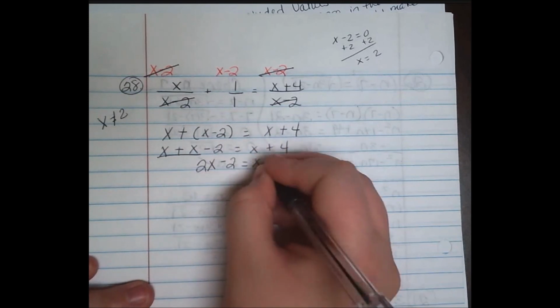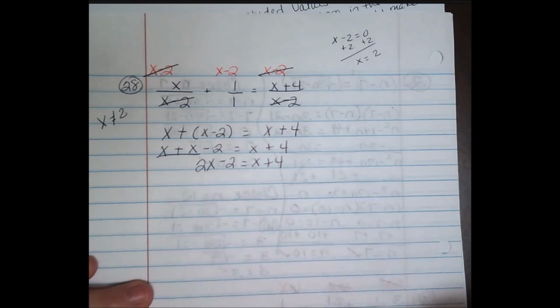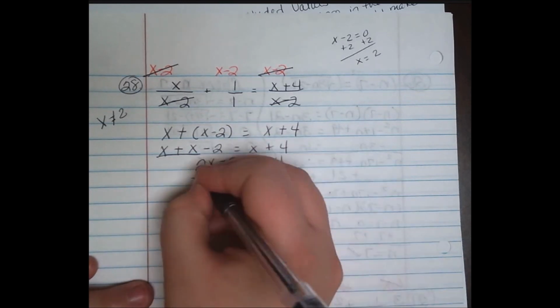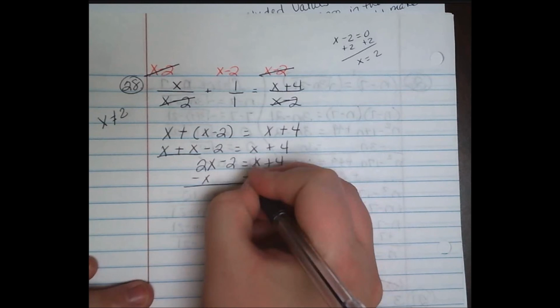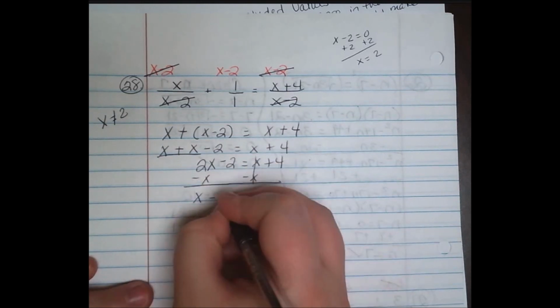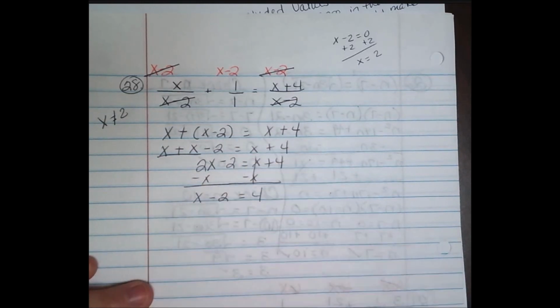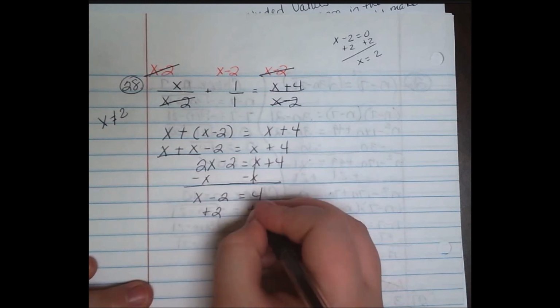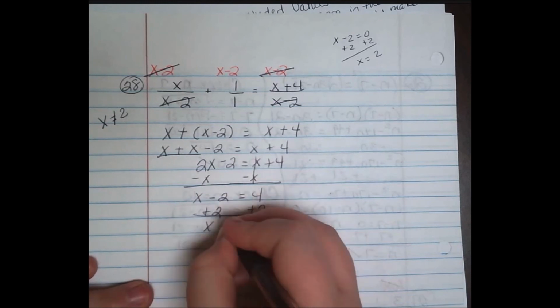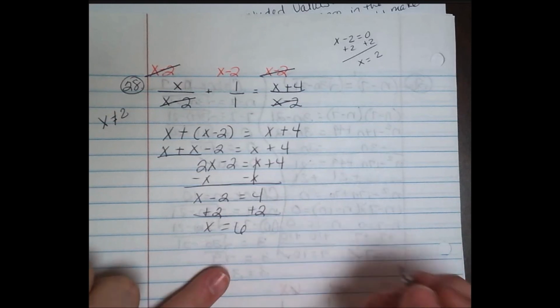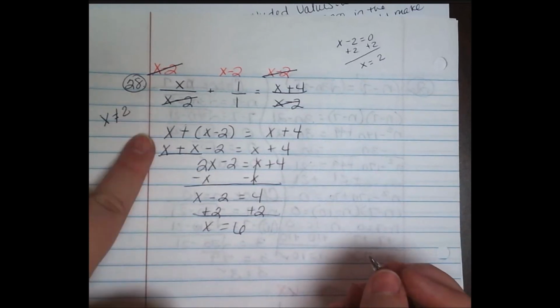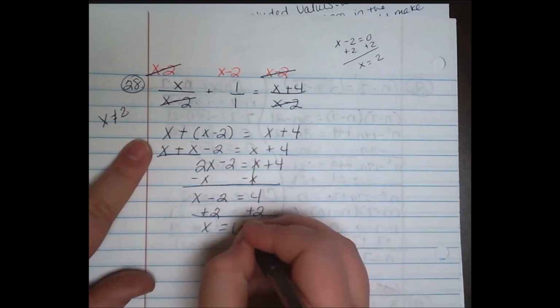And now we solve. So you subtract x from both sides. So that gives us x minus 2 equals 4. Then we add 2 to both sides to get x equals 6. So now let's check. Was that our excluded value? The answer is no. So that means 6 is going to be a good answer.